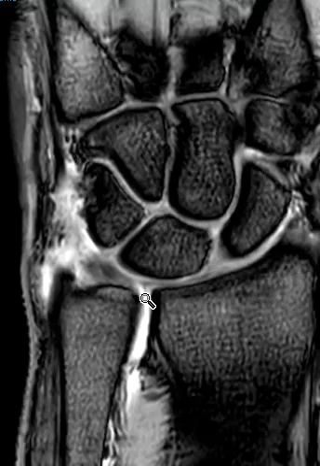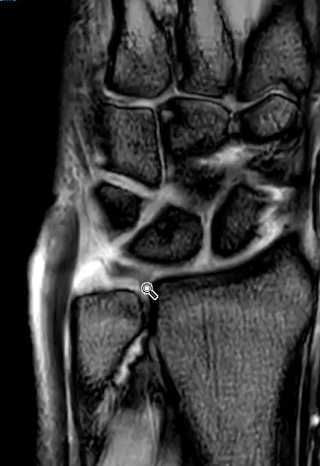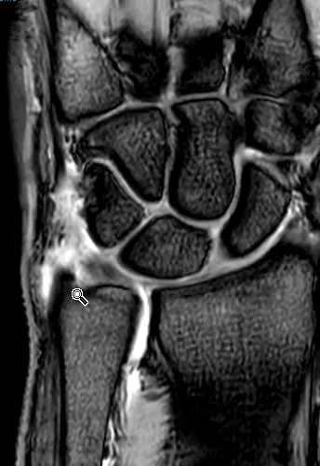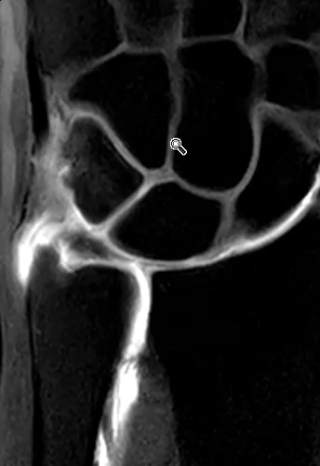So in this I'd say there's a high-grade partial thickness undersurface tear of the central disc, the dorsal and volar bands look within normal limits, and then the TFCC is torn and uplifted from the foveal and styloid attachments. Contrast is allowed to go down here into the distal radial ulnar joint. And this is the money shot. This is the T1 fat suppressed sequence.